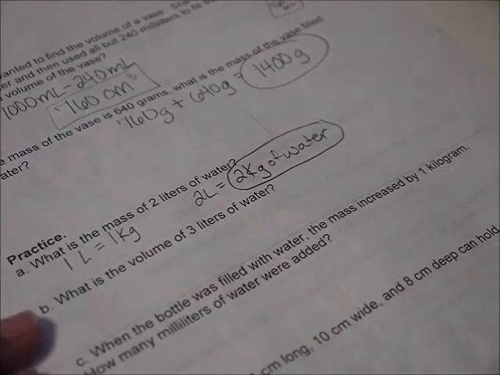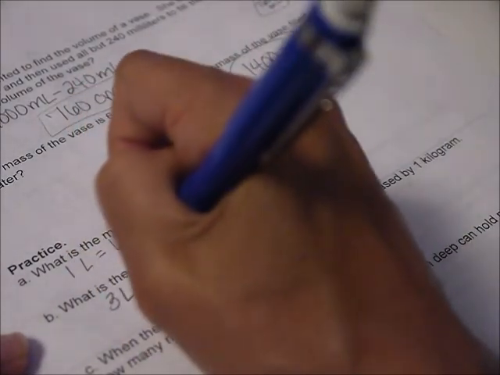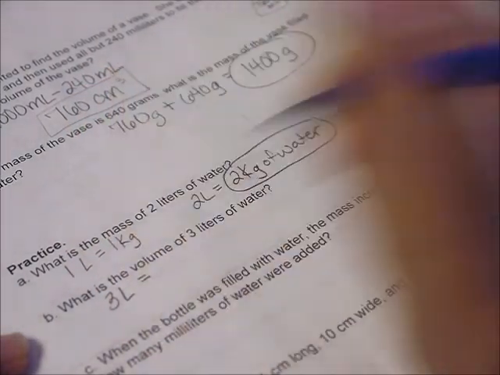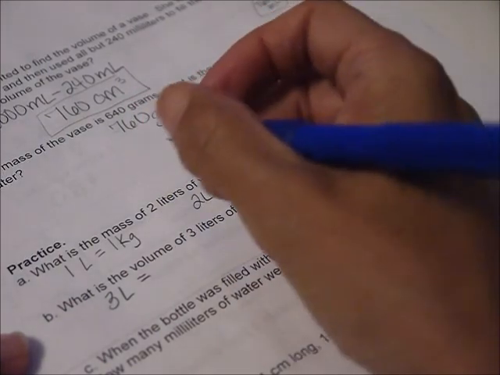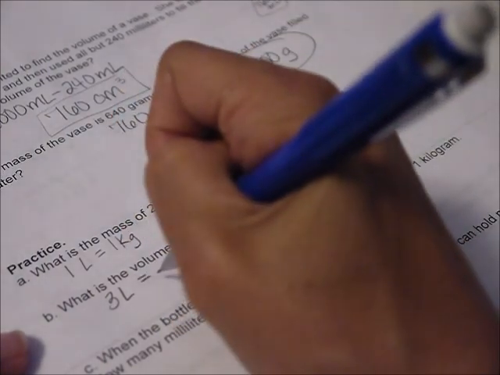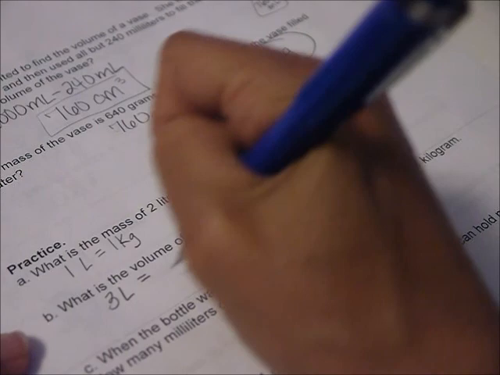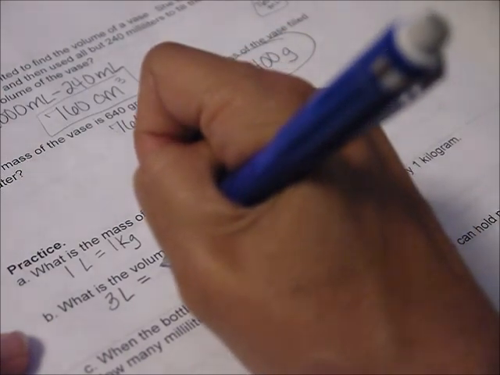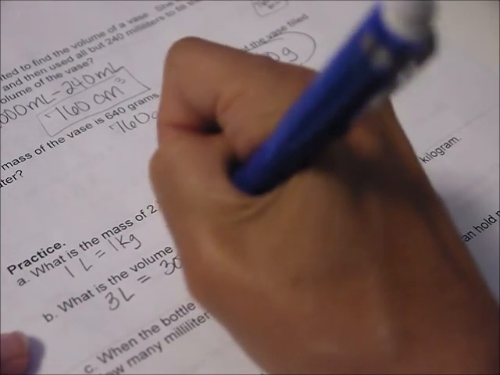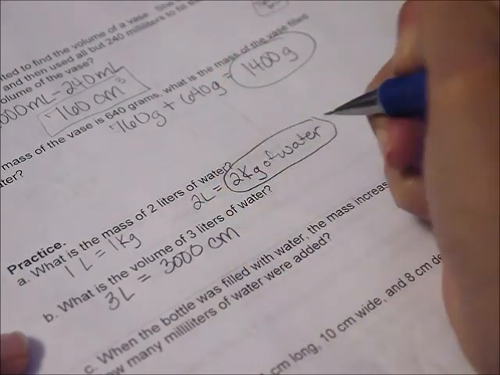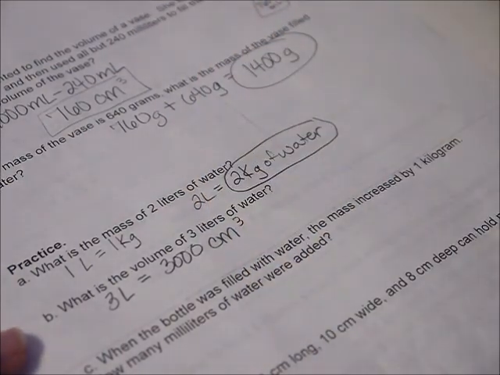Okay, what is the volume of 3 liters of water? Well, 3 liters of water is 3,000 centimeters cubed of water.